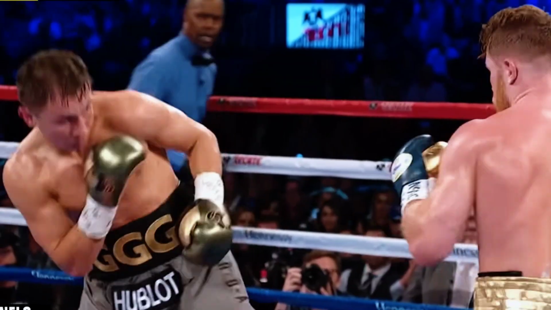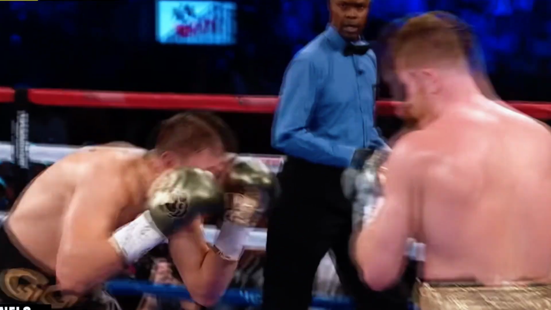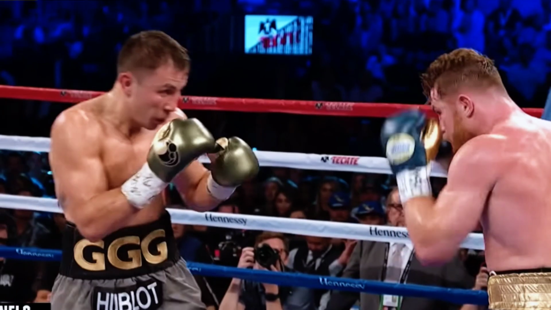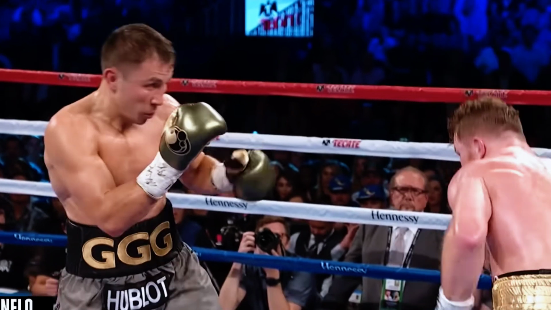Let's slow this down. Triple G is moving his head before Canelo throws to look for an opening. A lot of fighters will feel the pressure and end up throwing like a lazy jab, essentially opening themselves up for a counter. Canelo decides to start moving his head before the strike's even thrown to allow him to evade the punches instead.